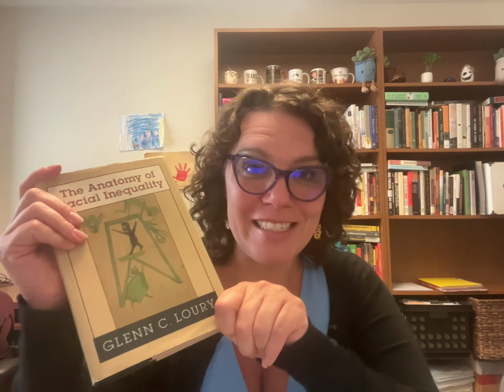We'll read about 3 or 4 chapters out of it together, and it's really important to read. So I really love this book. It's a little bit dense. We will talk about it, but there are just some examples in here that you can't get anywhere else. So that's Loury's Anatomy of Racial Inequality.